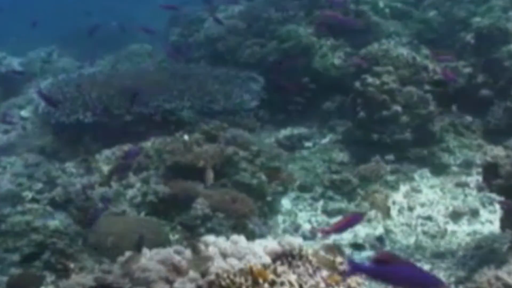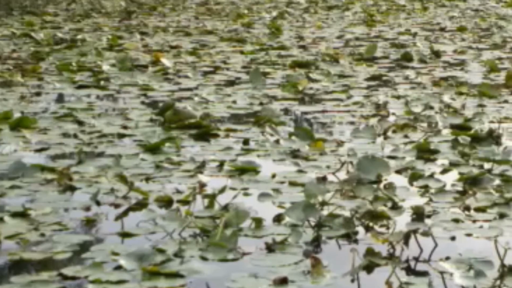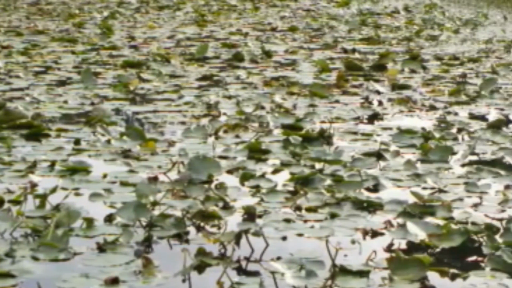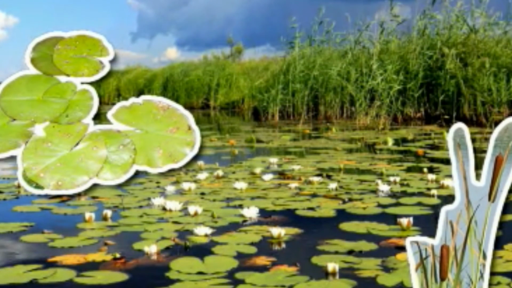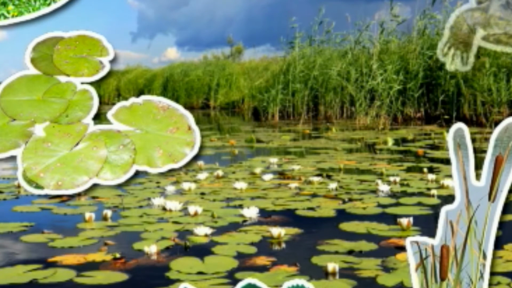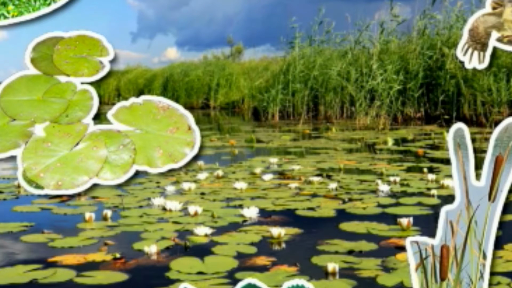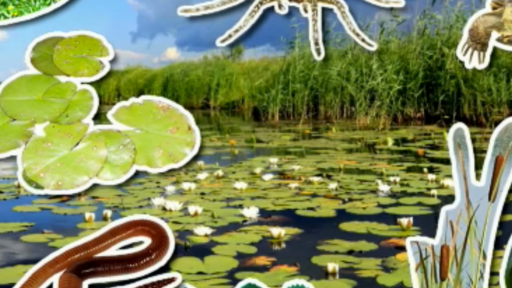Ponds and oceans are both water habitats, but are very different. A pond is a small body of fresh water that does not flow. Water lilies, cattails, and primrose willows are just a few of the many types of pond plants. Many animals, such as frogs, fish, and turtles, live in ponds. They eat other animals like dragonflies, worms, and spiders that live there.